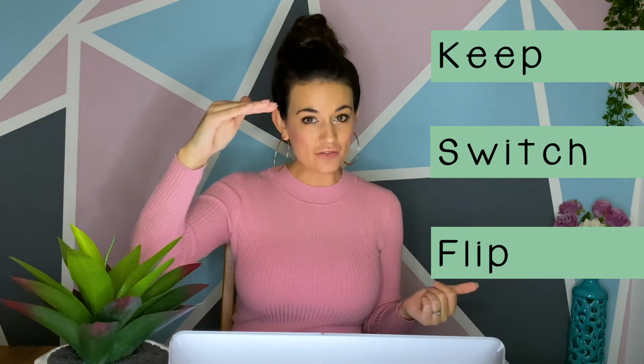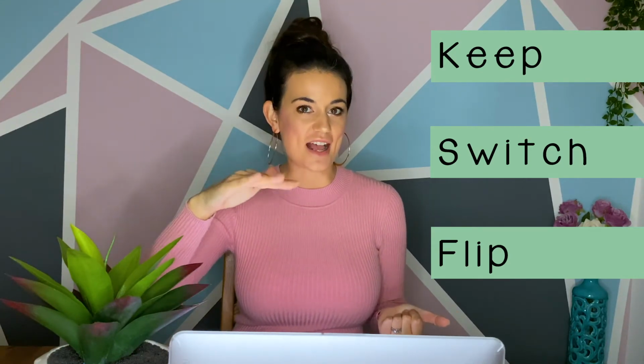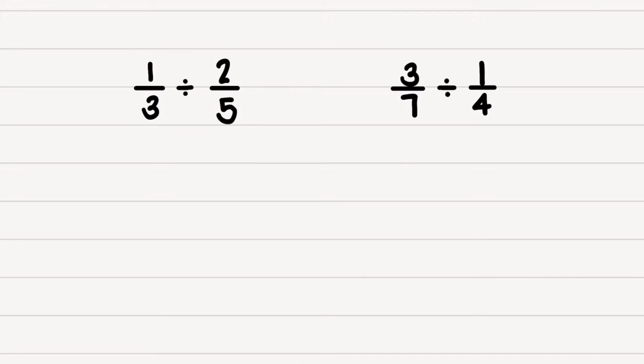Keep, switch, flip. Keep the fraction in front of the division sign the same. Switch the division sign to a multiplication sign. Flip the fraction after the division sign. Keep, switch, flip. If we look at 1 over 3 divided by 2 over 5, so we have our divide sign. So that means that we are going to keep, switch, flip.